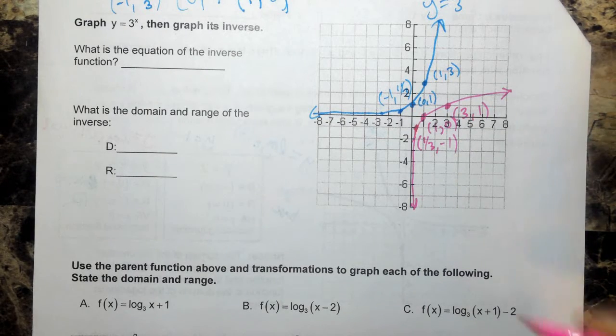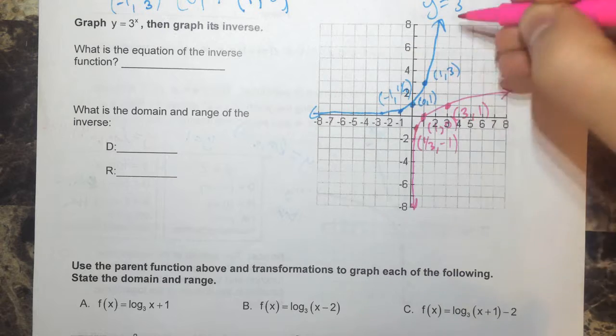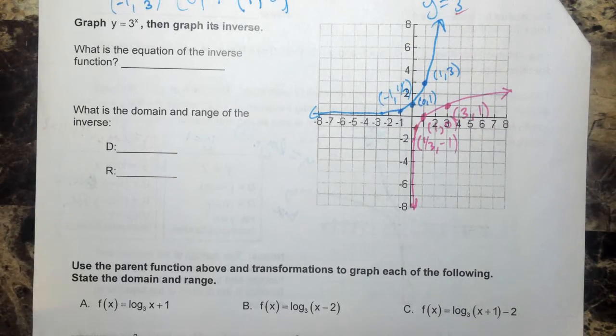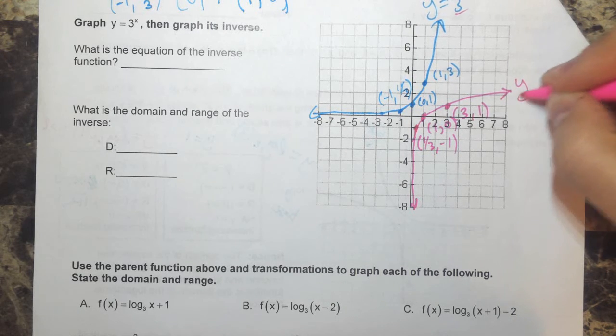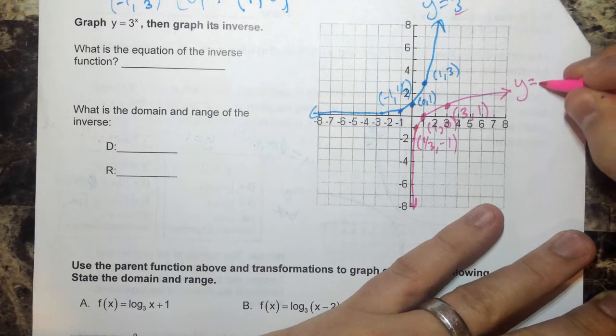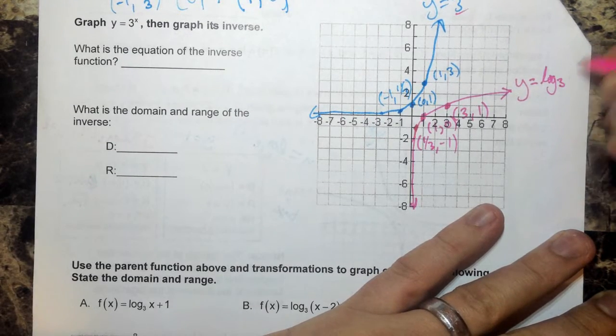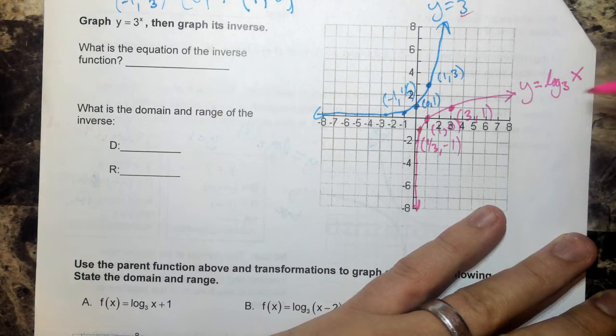What's nice is you can always fall back on graphing your exponential function with that same base for a log if you happen to not remember these. Here's the equation: y equals log base 3 of x. It has the same base, but this is just what it looks like.